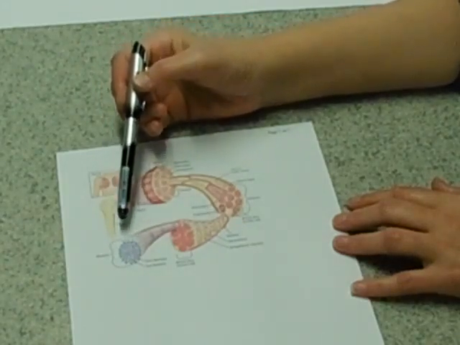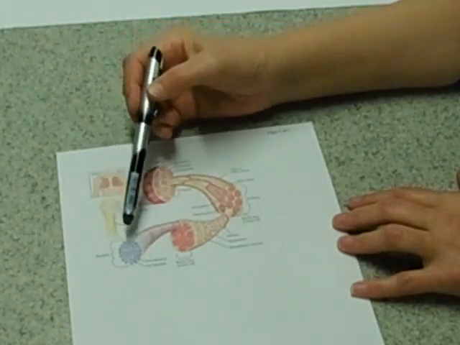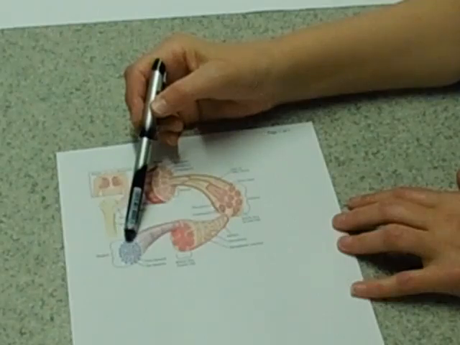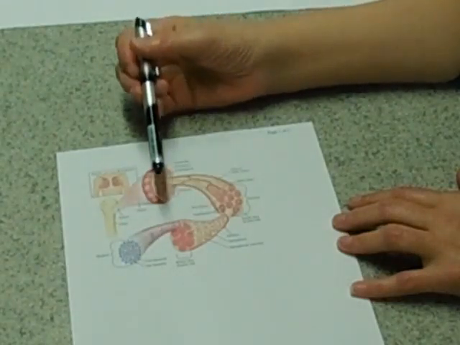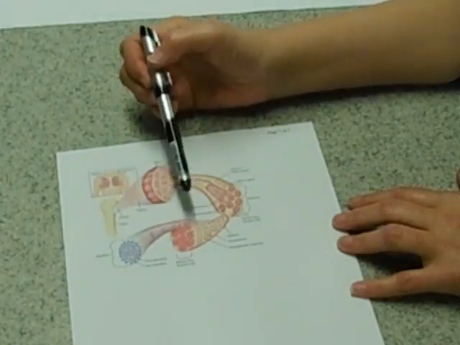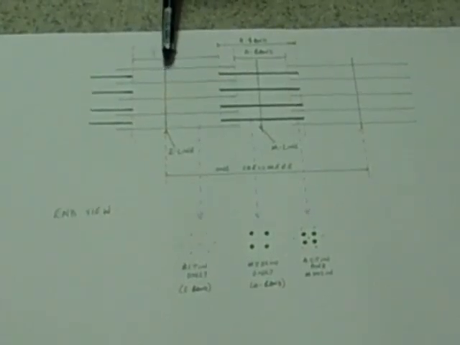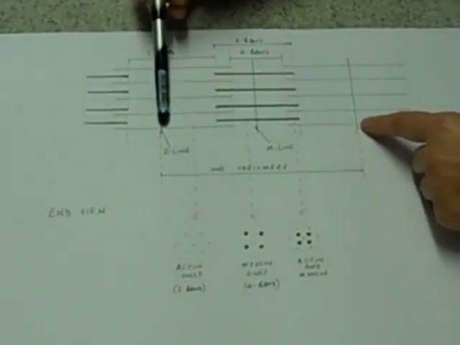And a myofibril is actually the functional unit of a muscle. It contains two sorts of filaments, thick filaments which are made of myosin and thin filaments which are made of actin. These myofibrils look stripy just because of the arrangement of actin and myosin inside them. So if we look at the arrangement of actin and myosin inside one of these myofibrils, myofibrils are very long and they're divided into what we call a functional unit called a sarcomere.